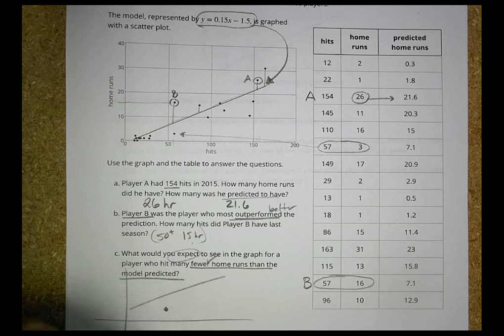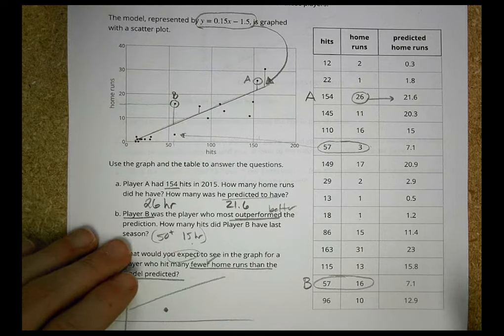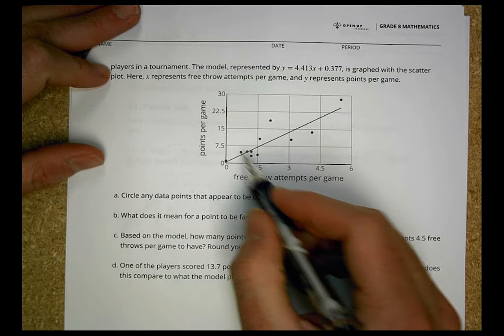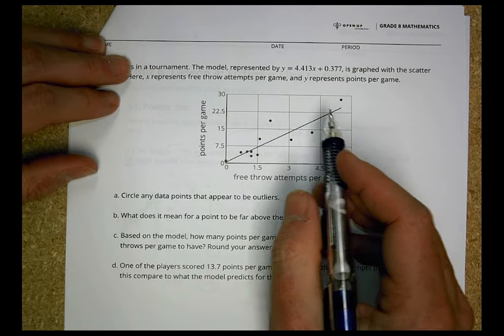All right, number 2. Here's a scatter plot, it's on my next page, that compares the points per game to free throw attempts per game for basketball, in a tournament. Now here's what we have. Points per game and free throw attempts per game, a scatter plot showing how those relate.